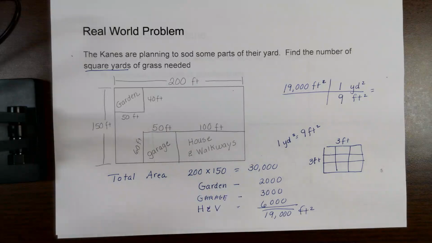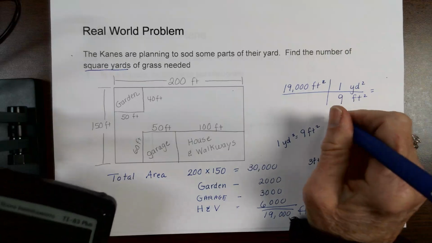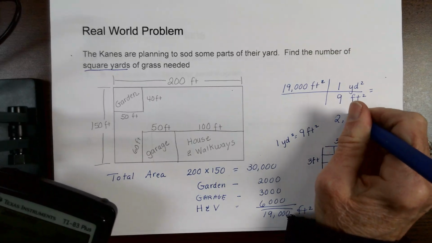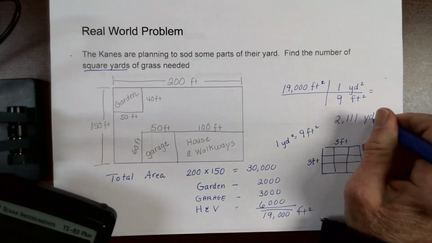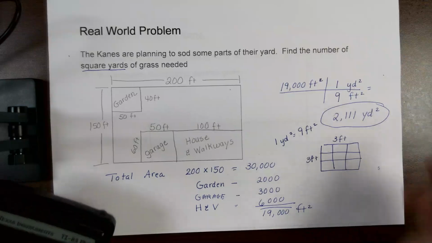So I'm going to take the 19,000, I'm going to divide it by 9, and I'm going to get an answer of 2,111 yards squared. Now that's rounded off.